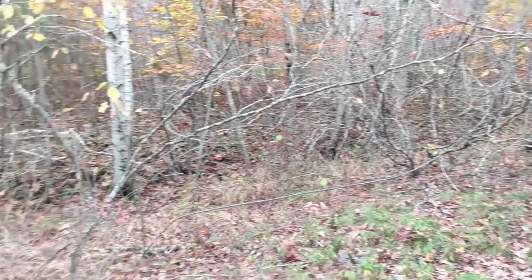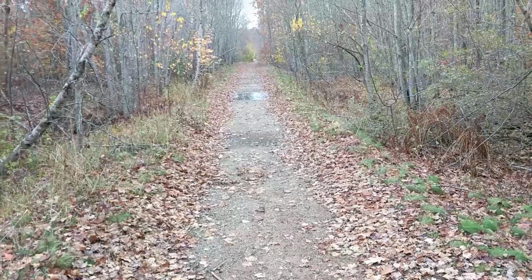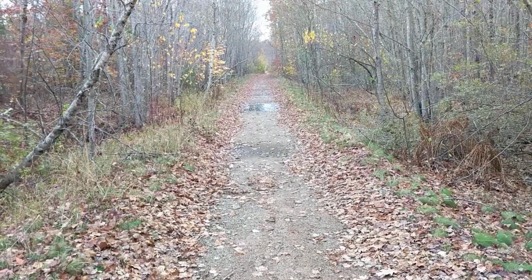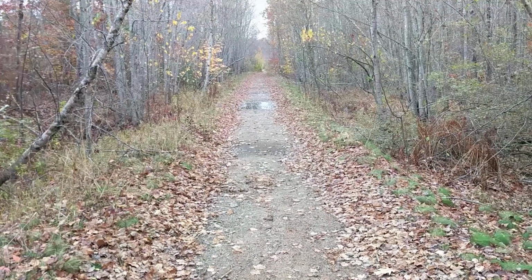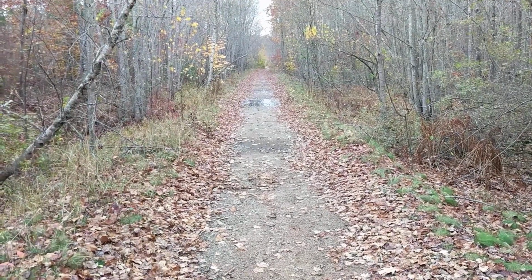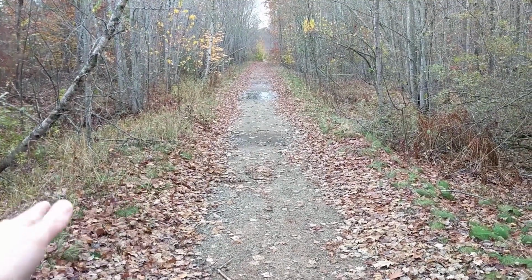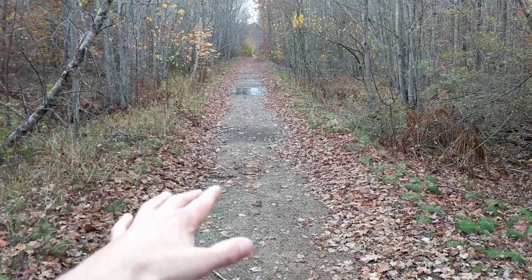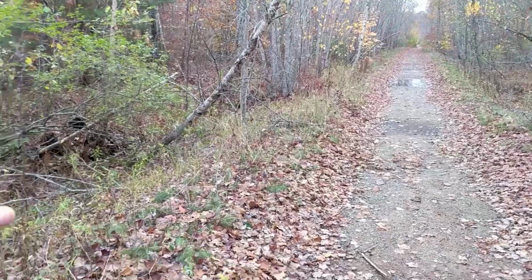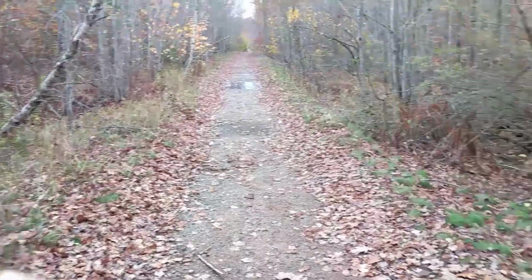And this is a rail trail. And so it's an old rail bed that the elevation here was actually built up and flattened and integrated with drainage on either side.